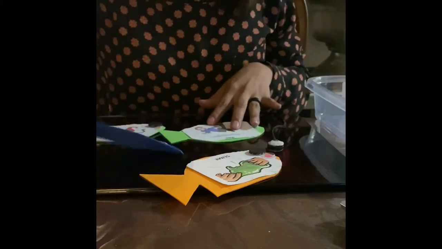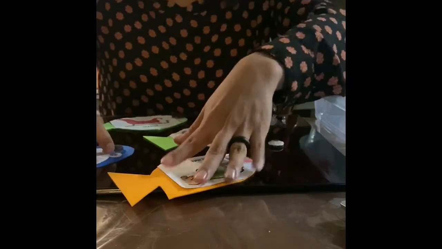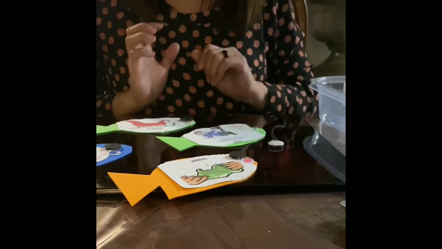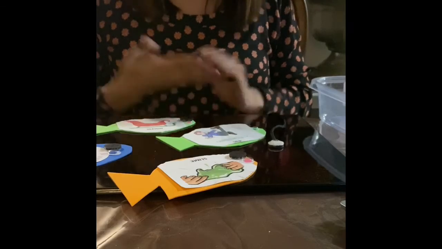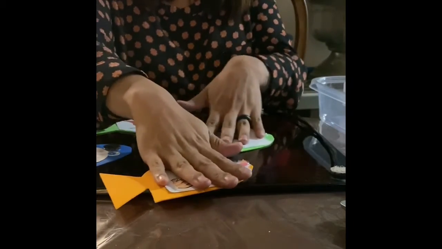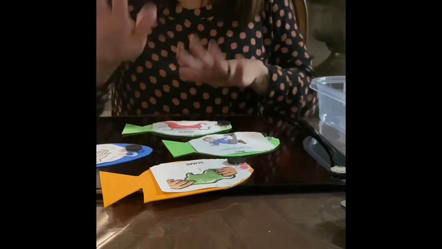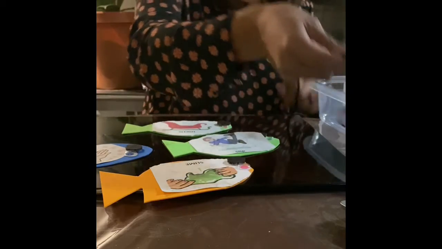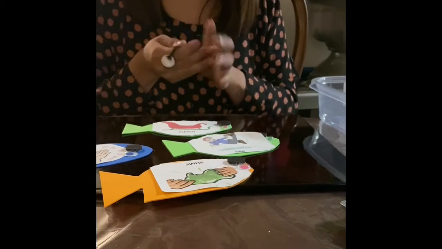For this next activity, before we start the activity, we want to go ahead and explain it and demonstrate to our client. So what I'm going to do is I'm going to take a turn first. We're going to start by putting these fish flat on the table. I'm going to grab the fishing rod, and then I'm going to go ahead and call out a cluster word.